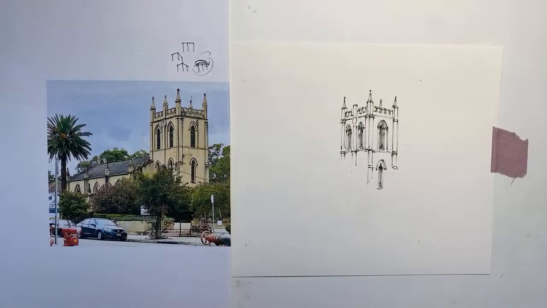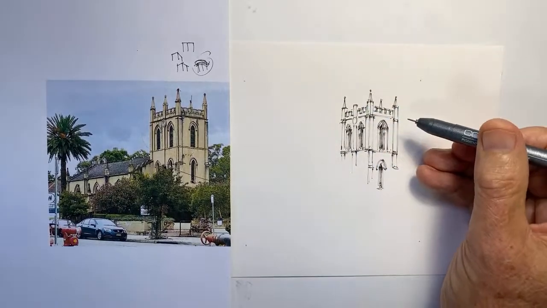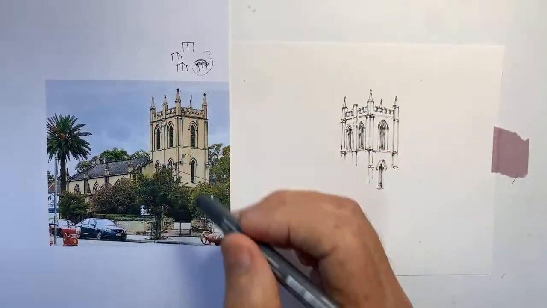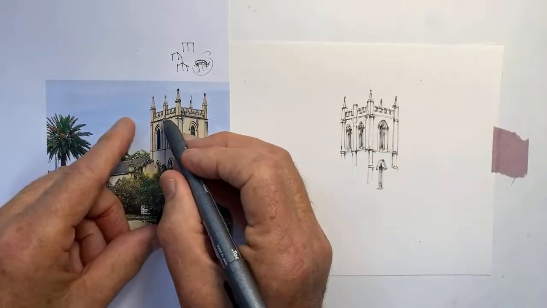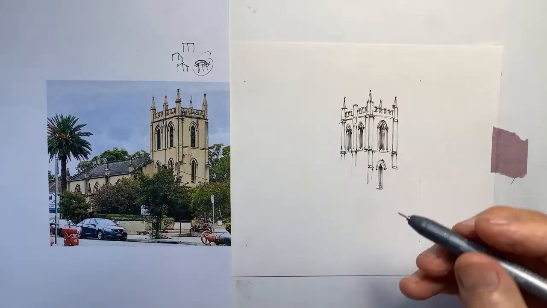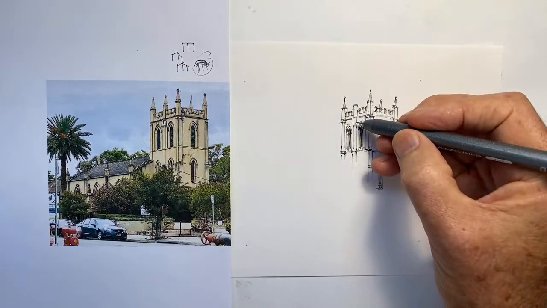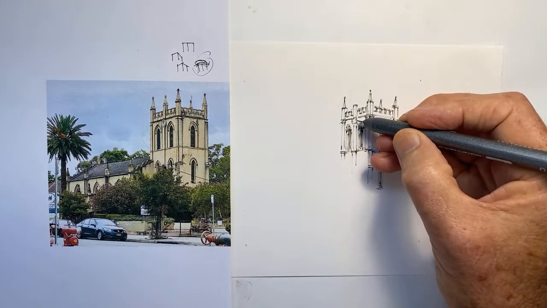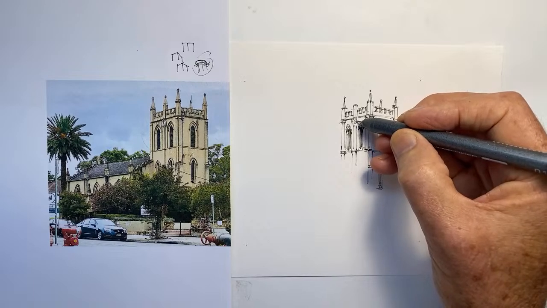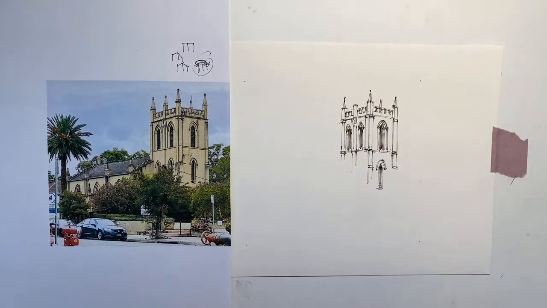Alrighty, and there we go. And if you look closely at that, you'll see that I have approximated what's there because I'm trying to create the effect, not draw all of this crenellated detail. I better make the clock look a bit more like a clock. Again, not too much detail.